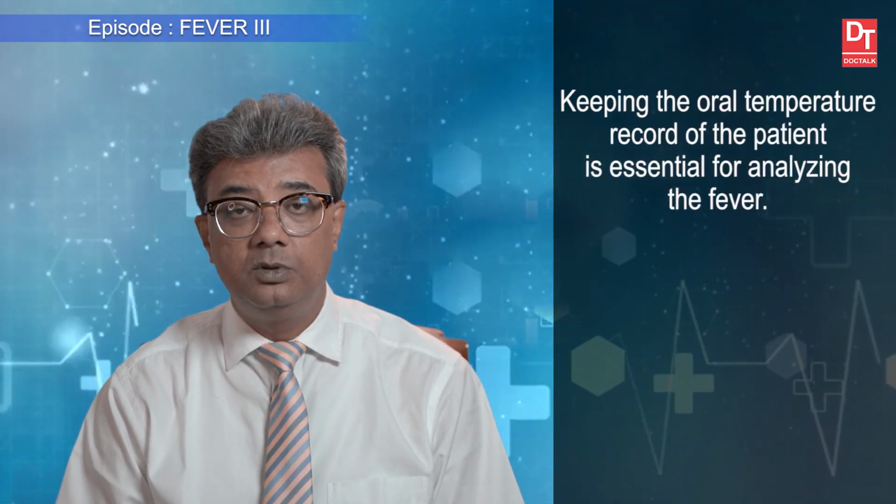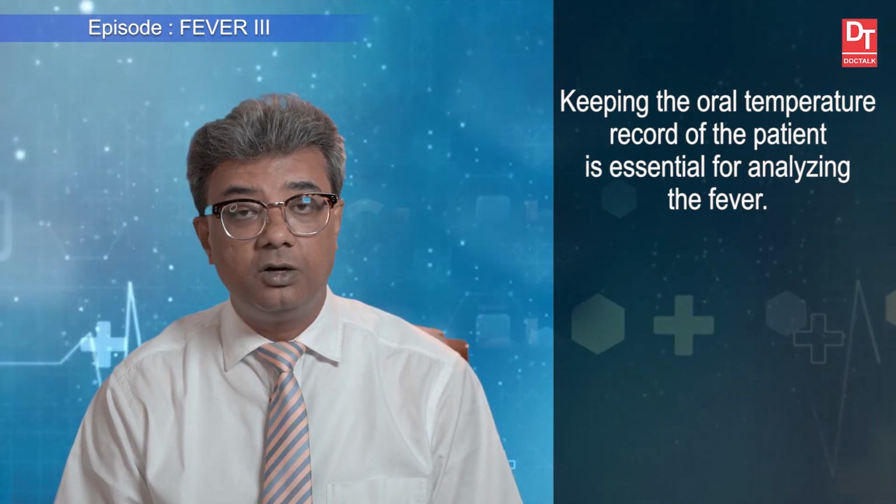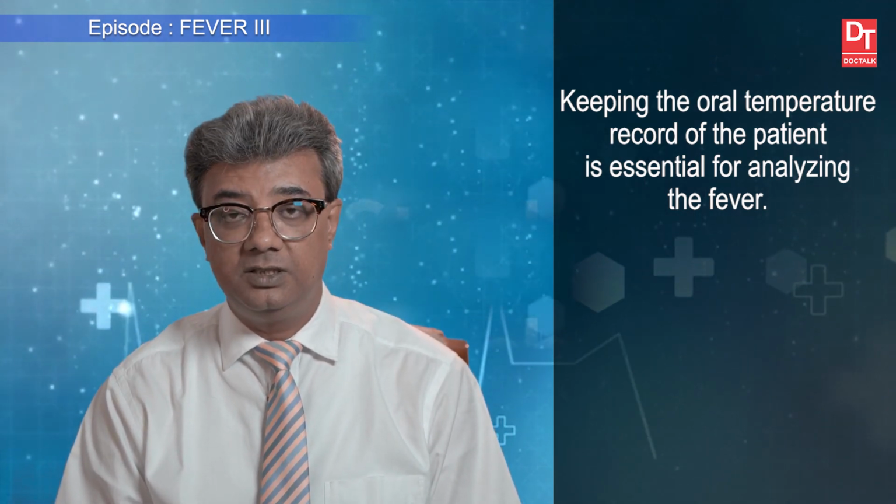For analyzing any fever, we have to keep our temperature records for that patient. For recording temperature, we have to use a particular device and we have to measure temperature from the same site, such as for one patient we are measuring regularly oral temperature. So, always we have to measure oral temperature to analyze that patient.